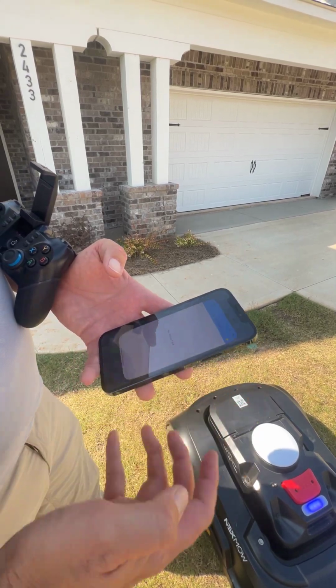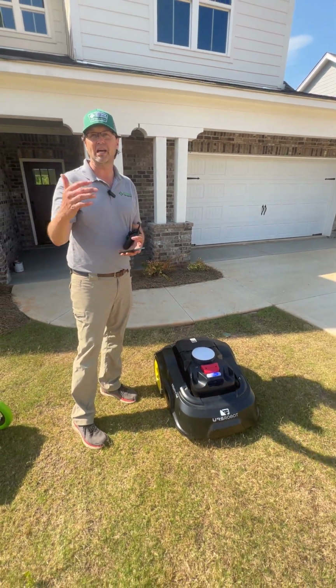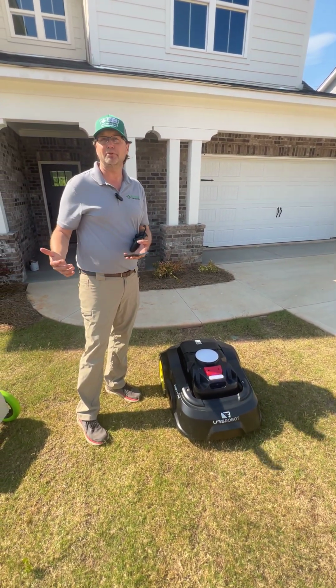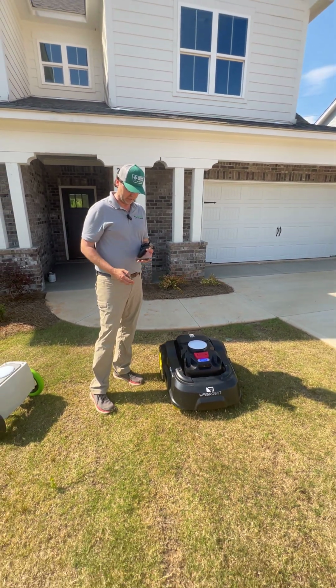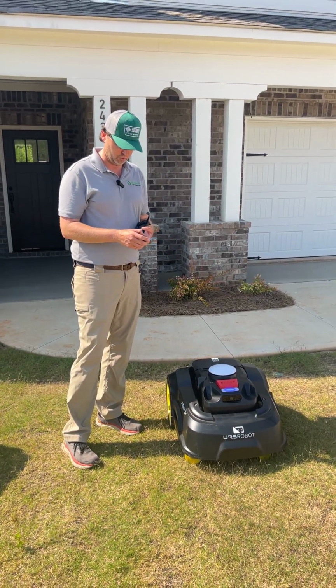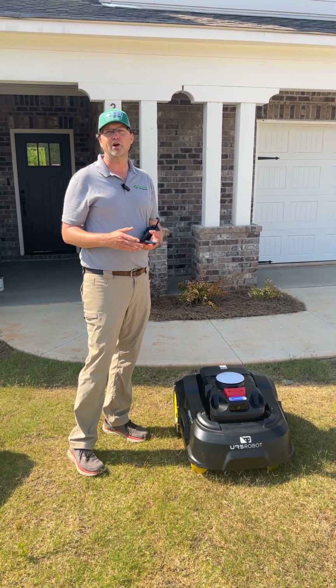So now I want to actually use the Nexmow app. Right now, what I want to do is create this as a mapped area in which I can deploy the mower. So I'm going to go in and chart a new area. I'm going to add an area, and I'm going to call this Harris Doyle.